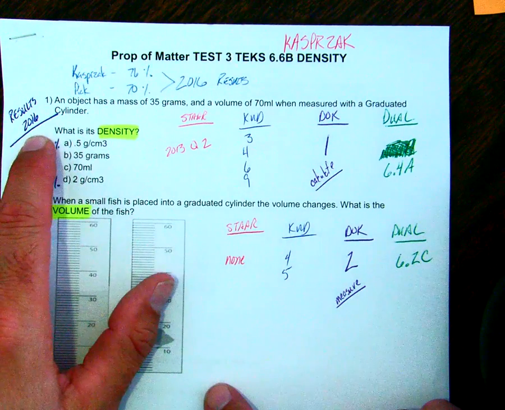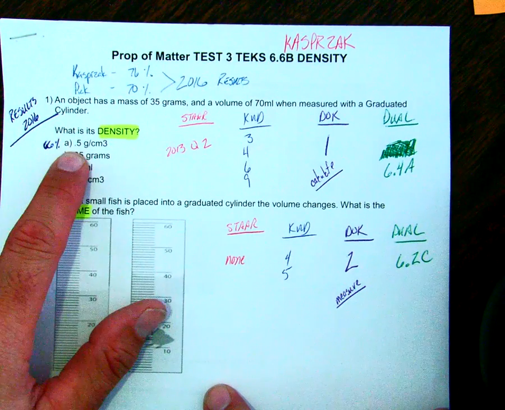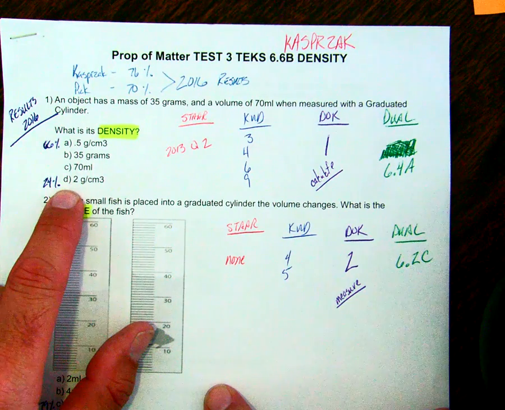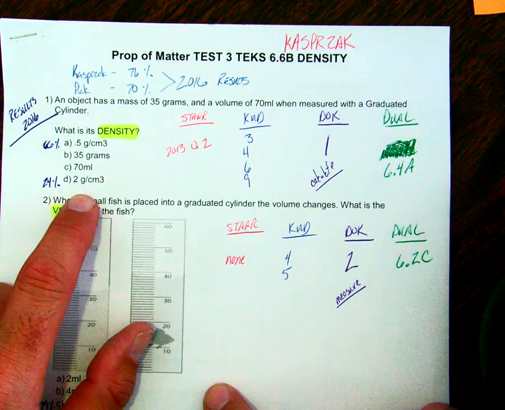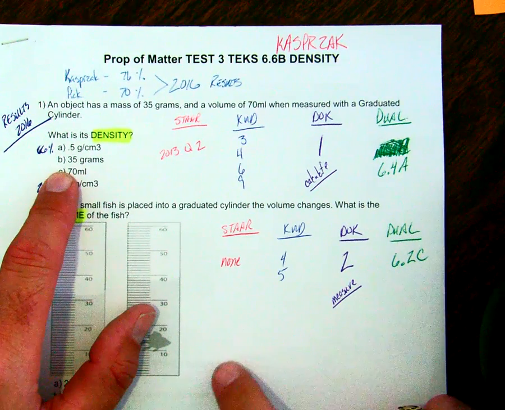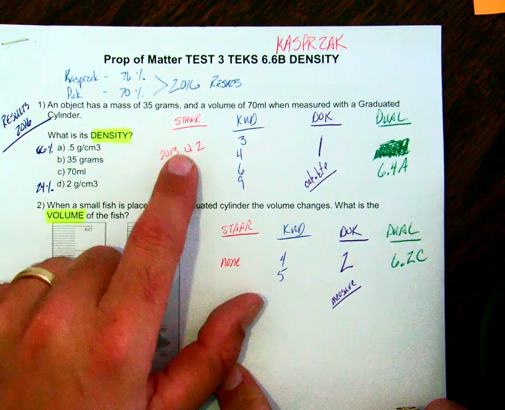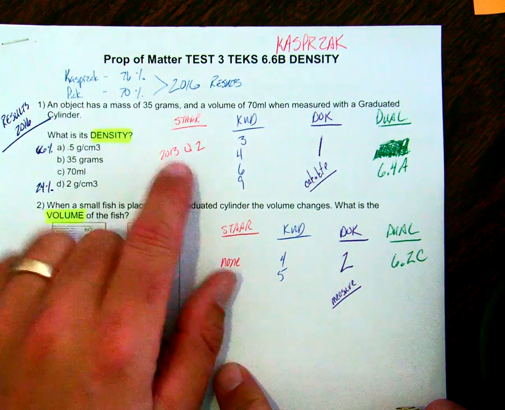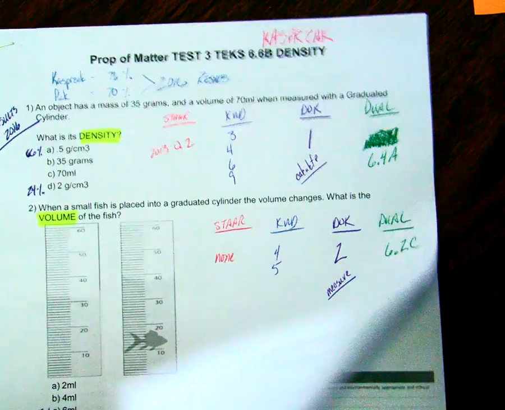These are my results from 2016. 66% chose answer A, 24% chose answer D. This gives us a real good idea of misconceptions. This is from last year's data. There are 2-star questions or 3-star questions for this TEK. And again, what we do is we print those and we put them in the back of the test so that you can reference them.